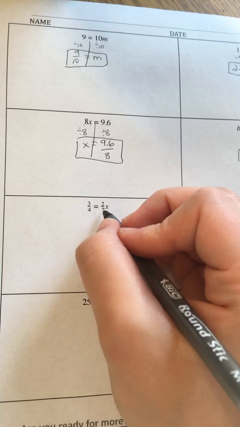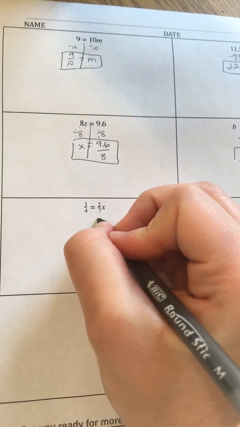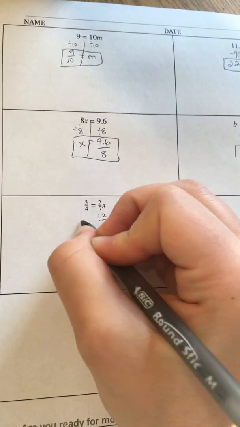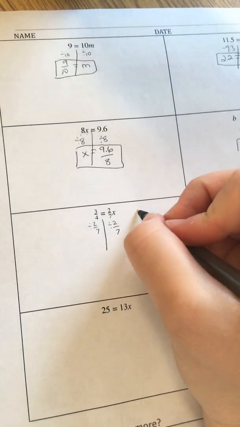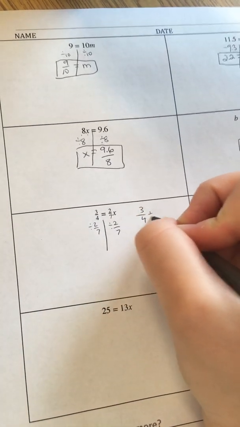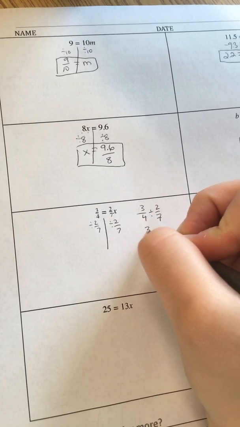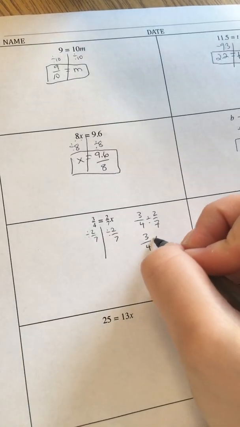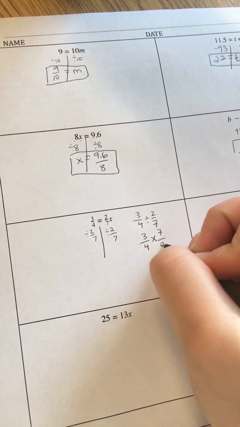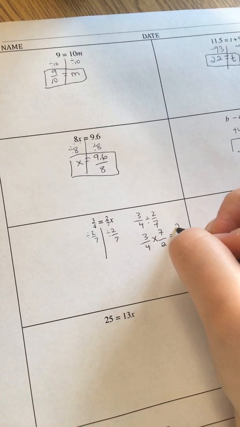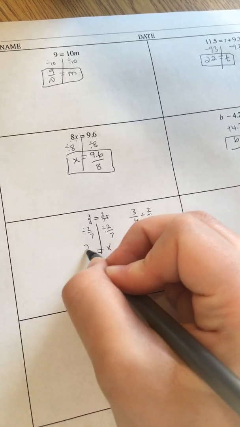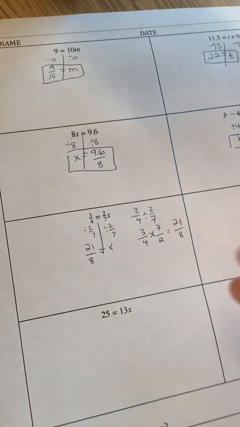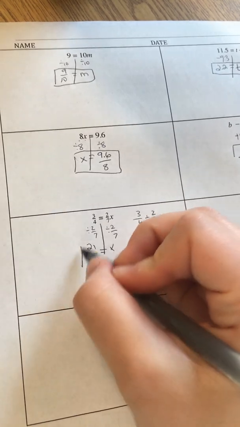For some of these fraction ones, what's happening to x? It's being multiplied by 2/7. Luckily, you know how to divide fractions, so we're going to divide both sides by 2/7. And I'm going to do some math over here. 3/4 divided by 2/7. I'm going to rewrite that as multiplying by the reciprocal, and I get 21/8. So on this side I have x, and on this side I have 21/8. Watch at the end of the video if you want that one broken down a little bit more.